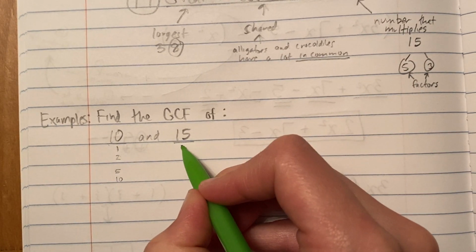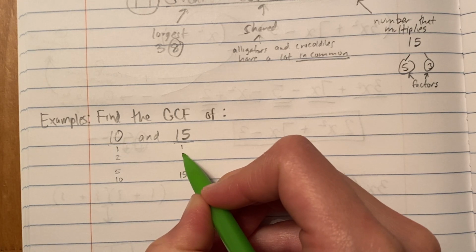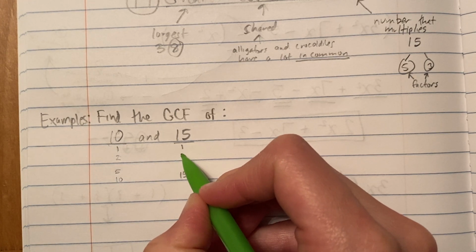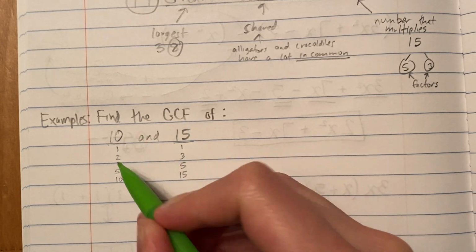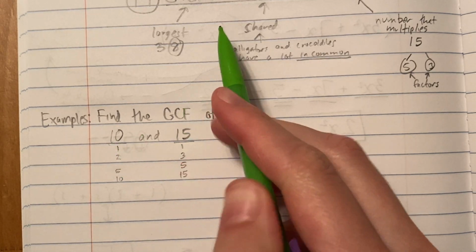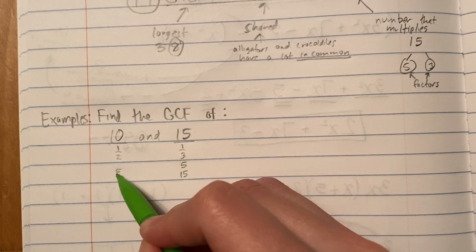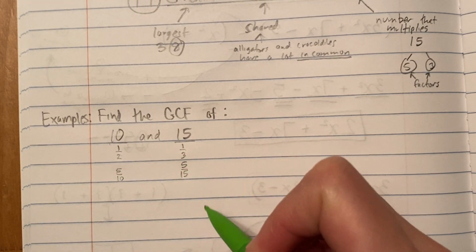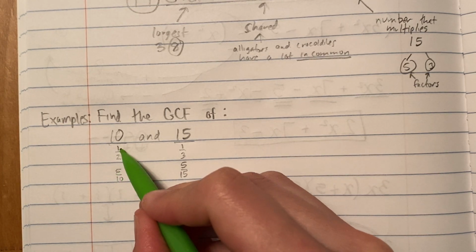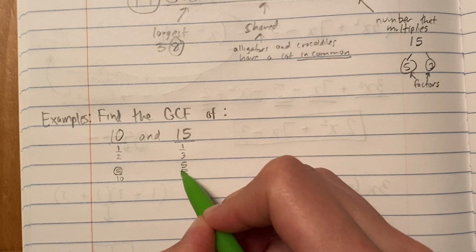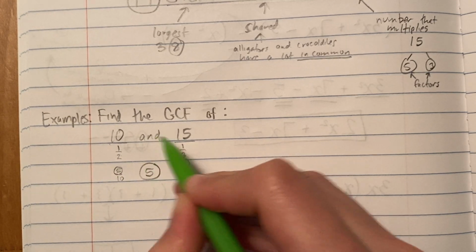What are the factors of 15? Well, I can do 1 times 15. I can do 2? No. I can do 3? Yep, 3 times 5. So these are the factors of 15. Now, what do they have in common? Well, they have the 1 in common and the 5 in common. So which factor is the greatest? Well, 5 and 1 are common factors, but 5 is larger, is greater. So 5 is the greatest common factor between 10 and 15.